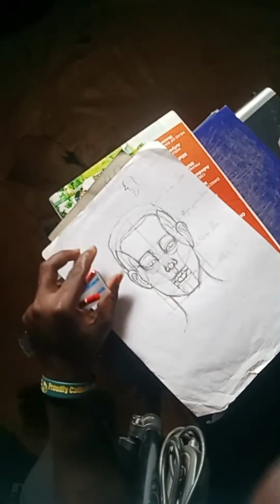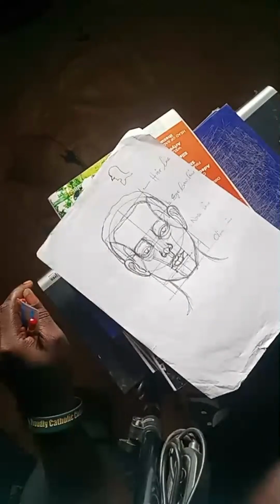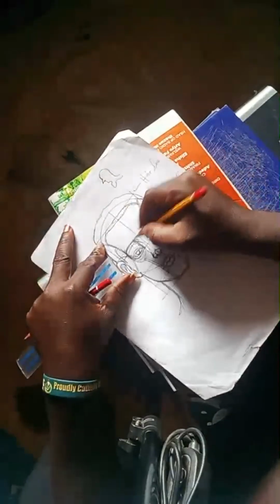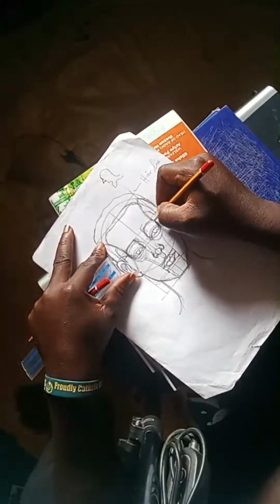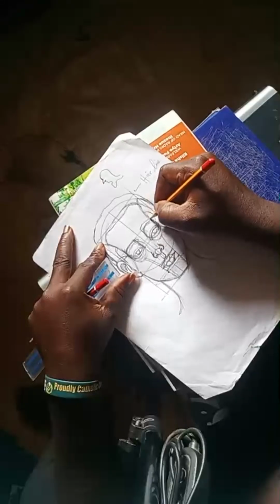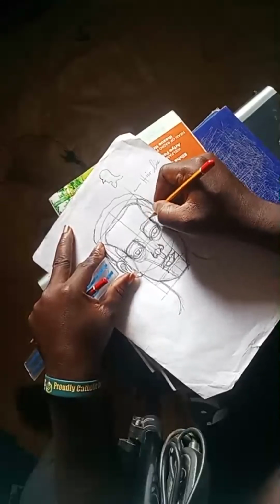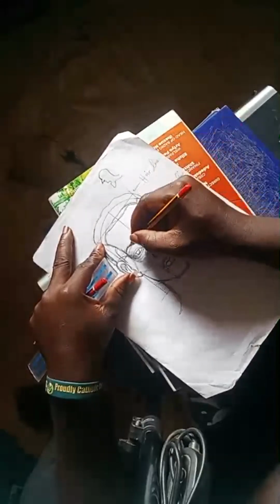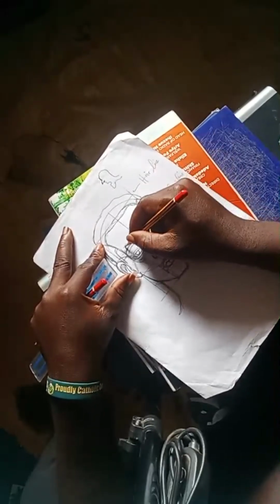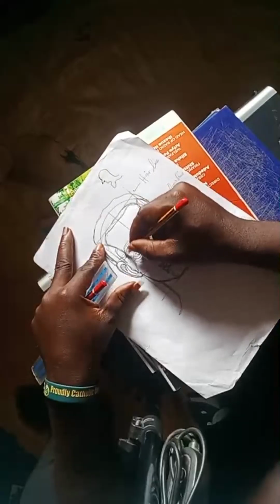So now we're going to wipe off construction lines. Let's wipe off construction lines. Let's wipe it off. All right.